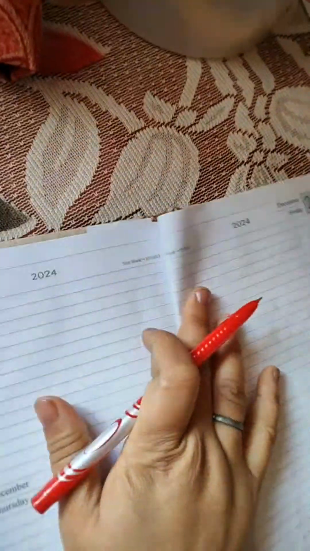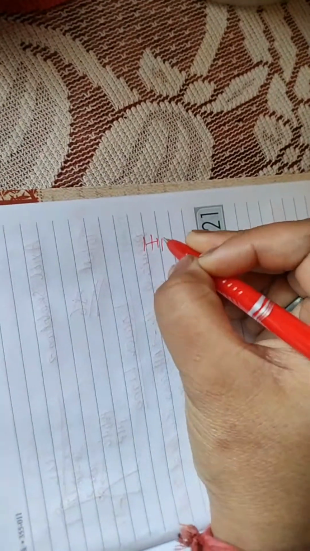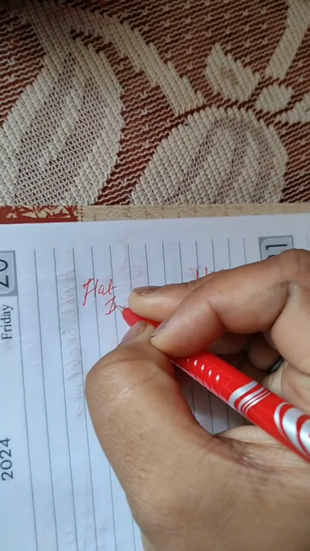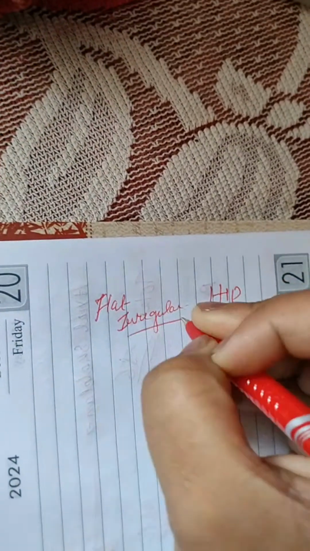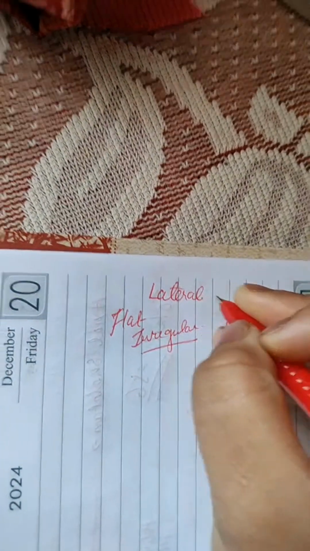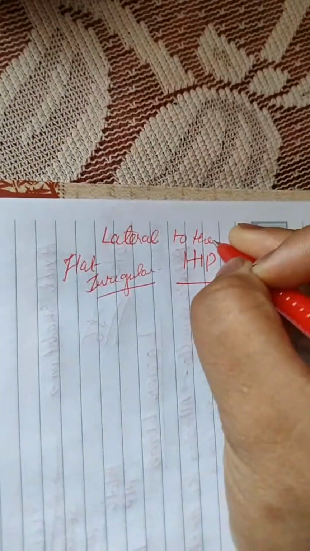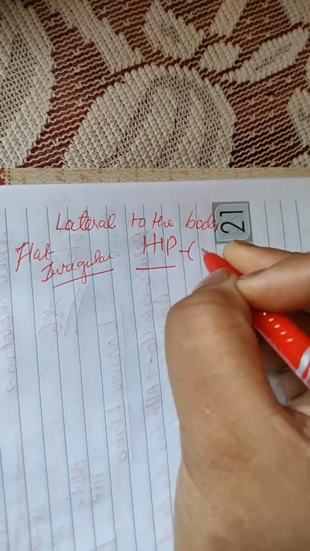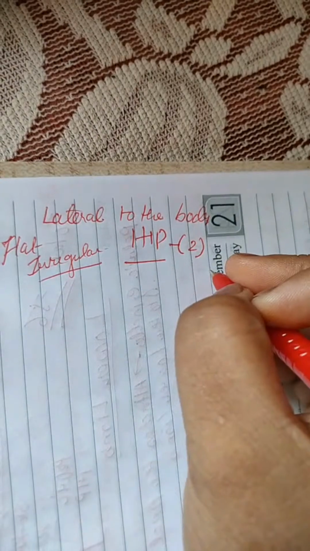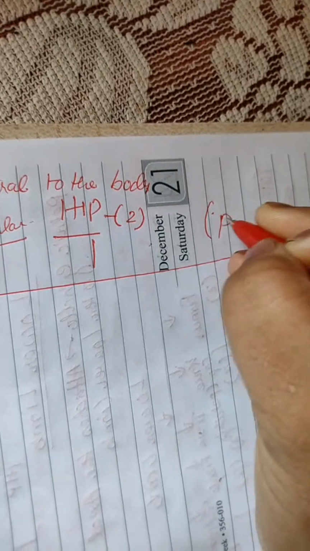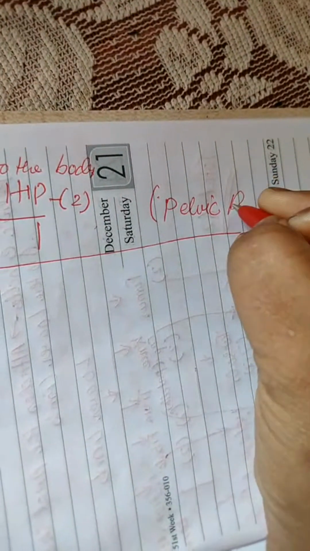So next, let's move on to the hip. So hip, if we talk about the hip bone, it is a flat, irregular shaped bone. It is located laterally to the body. We have two number of hip, right hip and left hip. And when we talk about the hip, this is a bone of the pelvic region. Which region? Pelvic region.